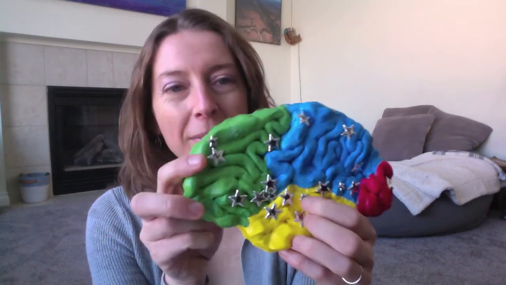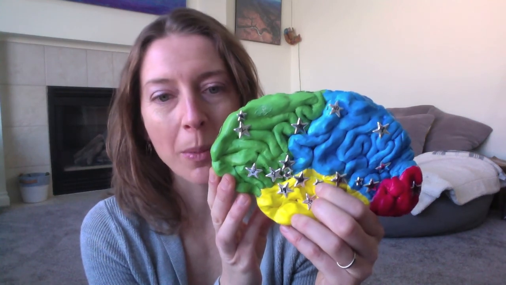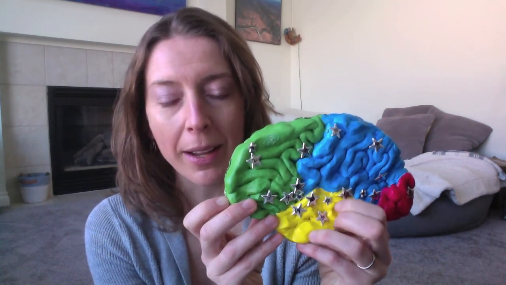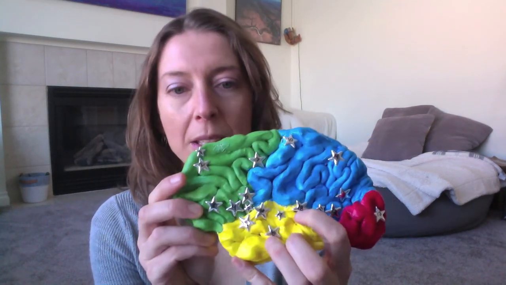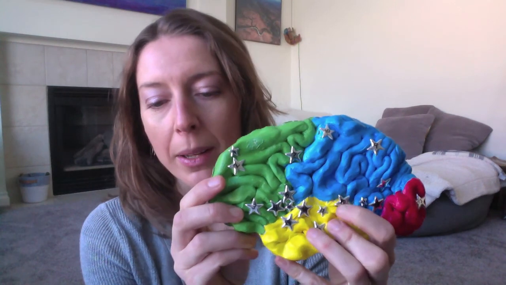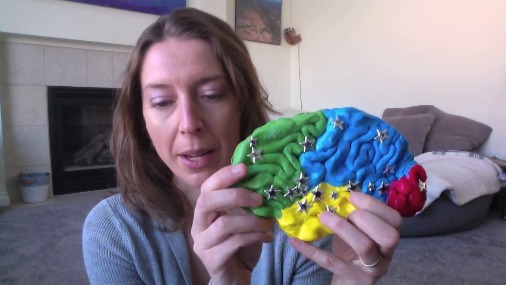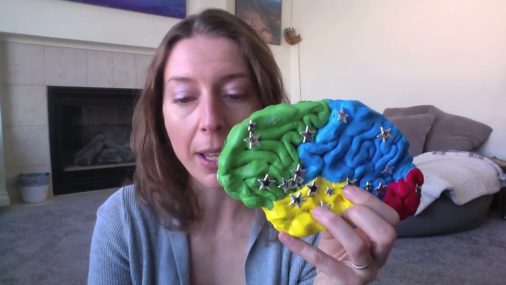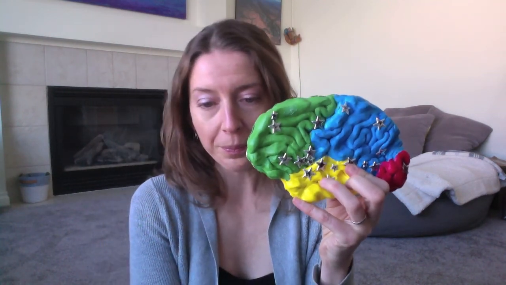Handy dandy. Number 17 is superior temporal gyrus, and this contains Wernicke's area. Wernicke's area I have labeled number 18, so kind of close by, but superior temporal gyrus here contains Wernicke's area, and Wernicke's area is important for processing receptive language within your dominant hemisphere.